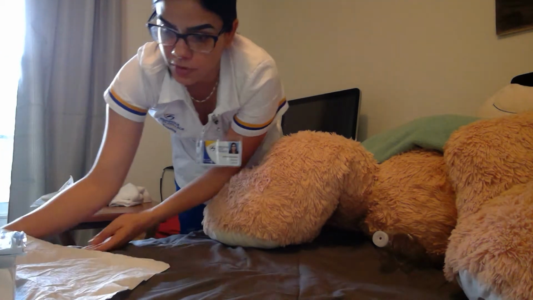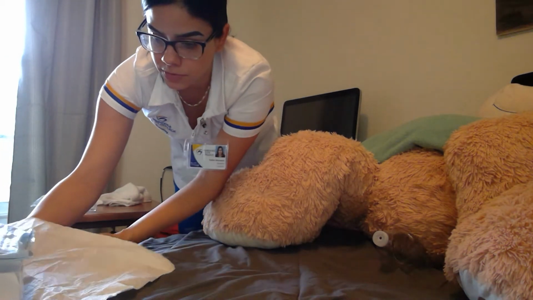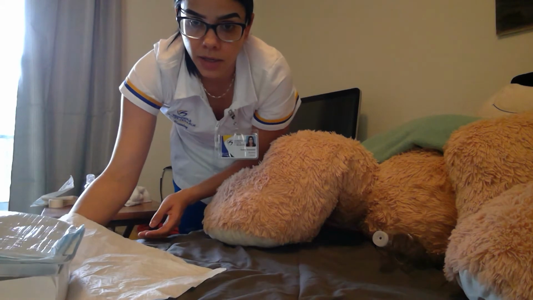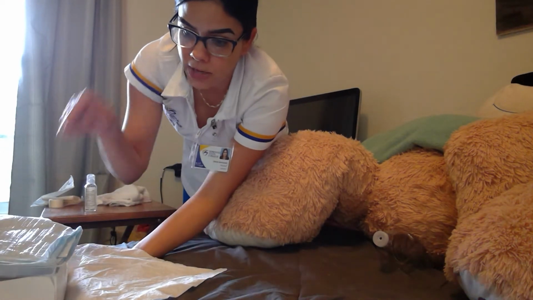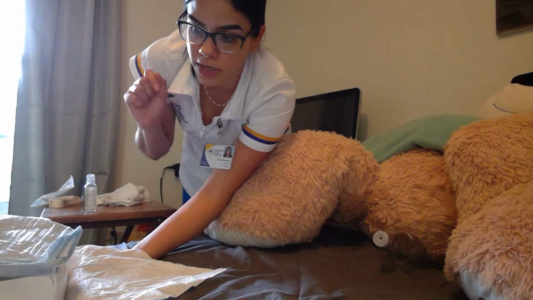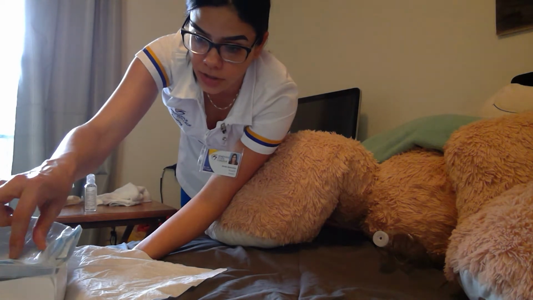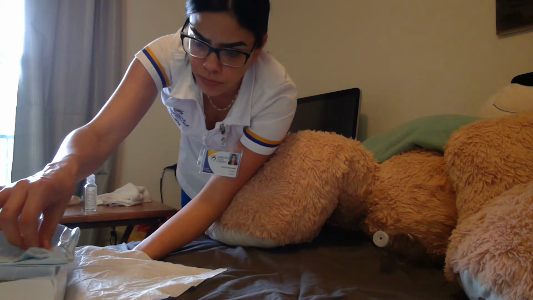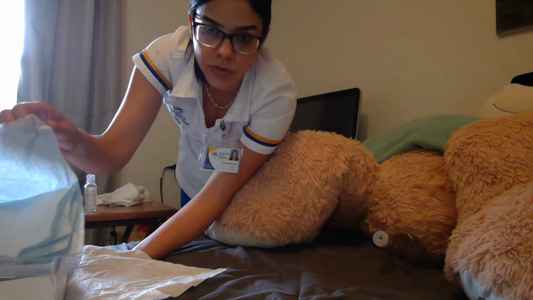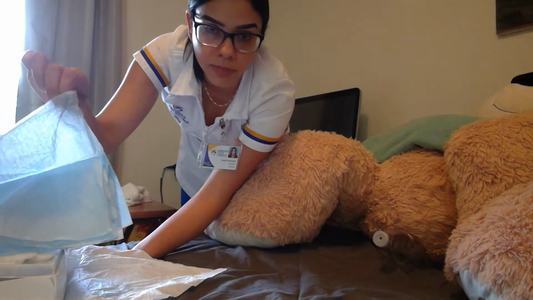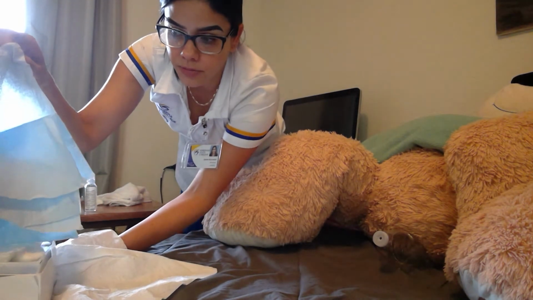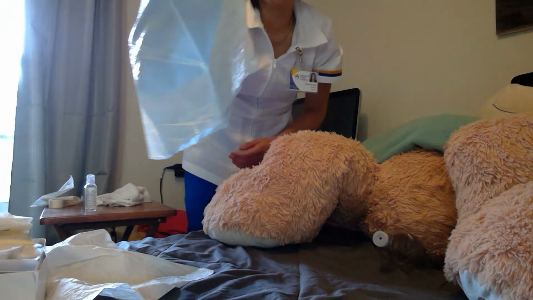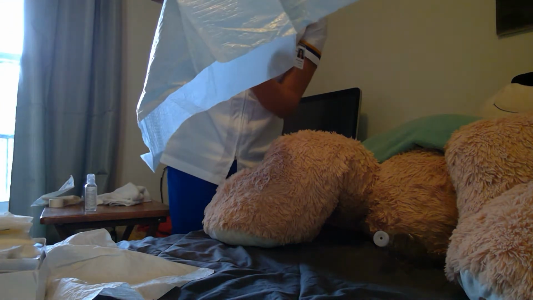Okay, my tray. And well, I need you to see that I am going to take my shiny waterproof drape from my shiny part here with one of the corners, making sure I don't touch it. I'm just touching my shiny part. Okay, and I'm gonna let it go down.